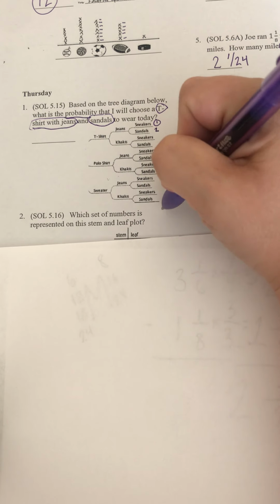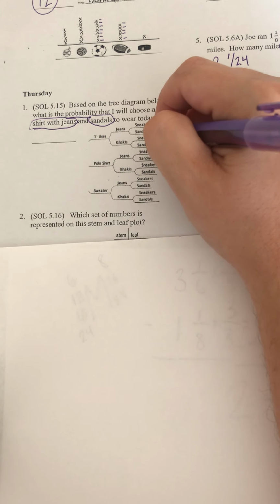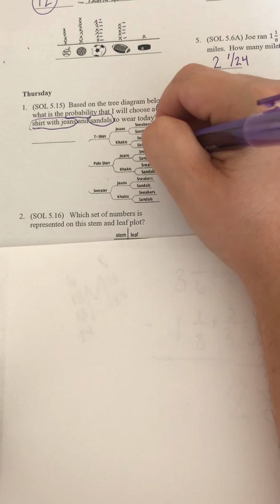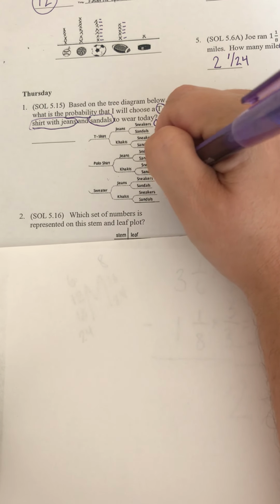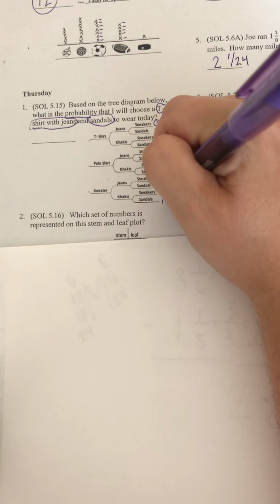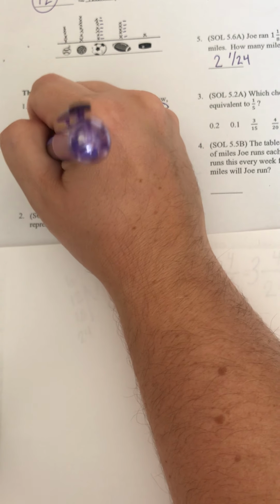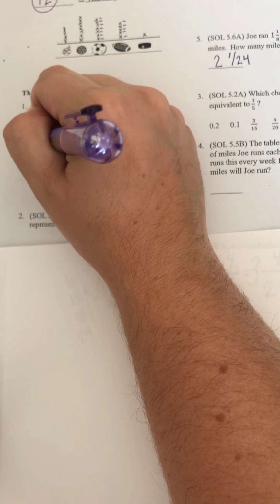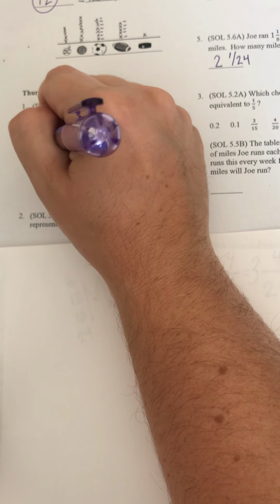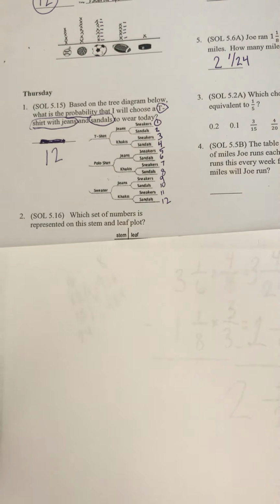And then I'm gonna go all the way down and label each outfit. 3, 4, 6, 7, 8, 9, 10, 11, 12. So based on the problem, there are 12 total outfits that you could make.